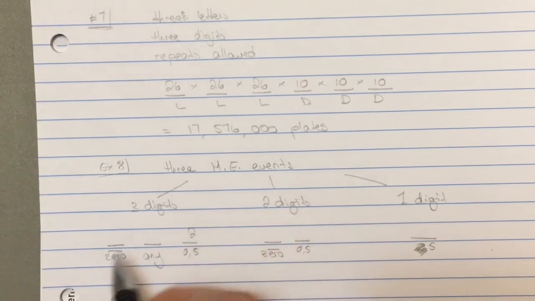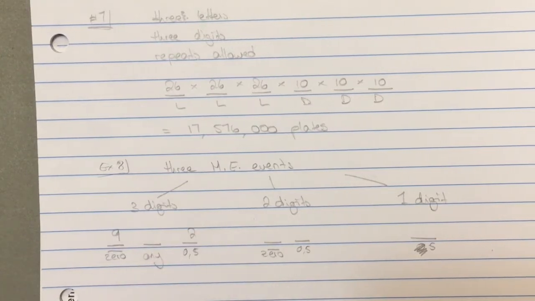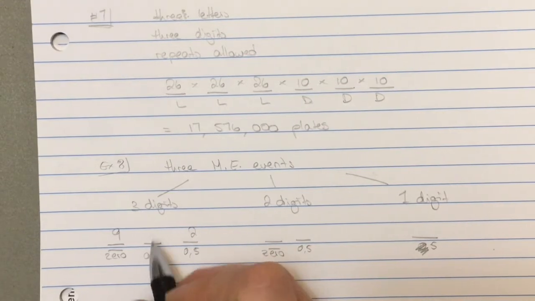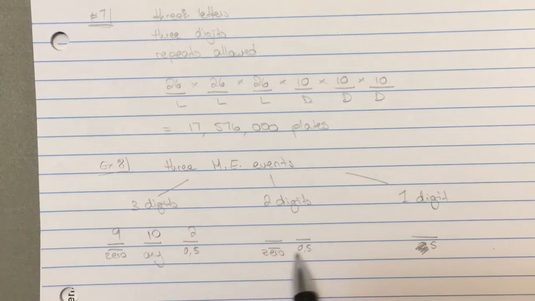So we have 2 choices for the last digit because we can only choose 0 or 5. We have how many choices for the first? Hopefully 9 makes sense. Anything from 1 to 9, so 9 different choices for the first digit. And then we have 10 choices for the middle digit. And now the next one, we have 2 choices again for the last digit here, because we can either choose a 0 or a 5.